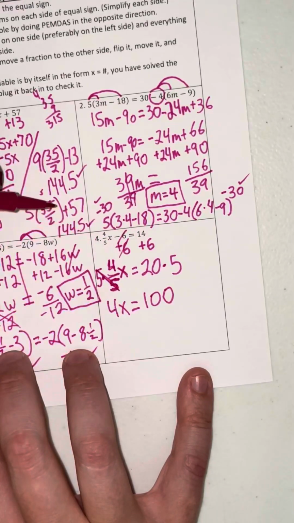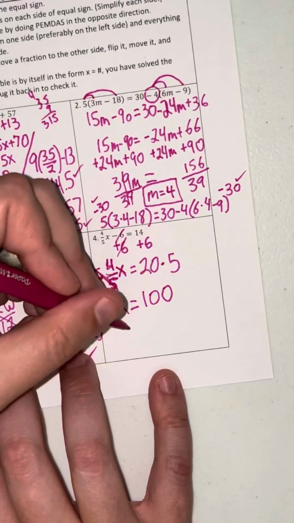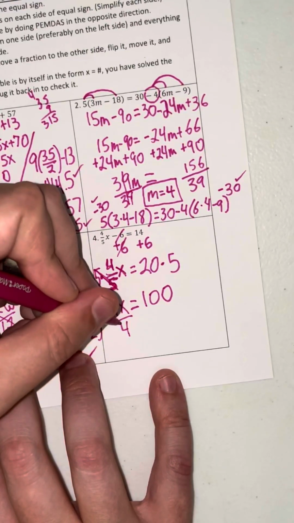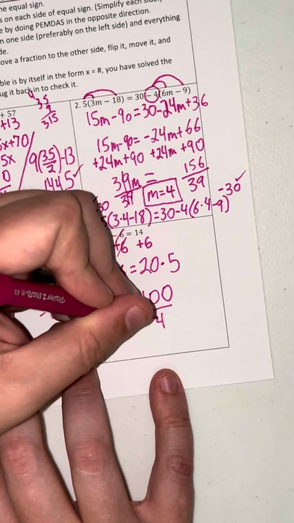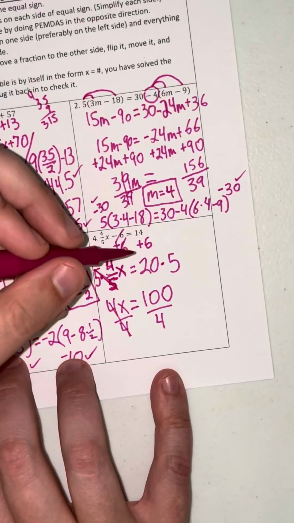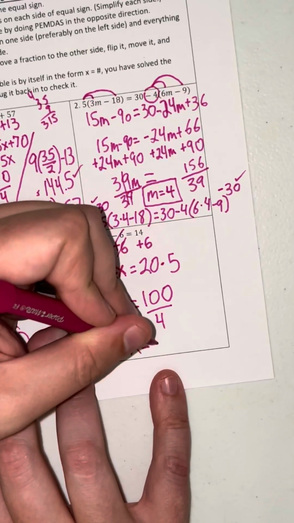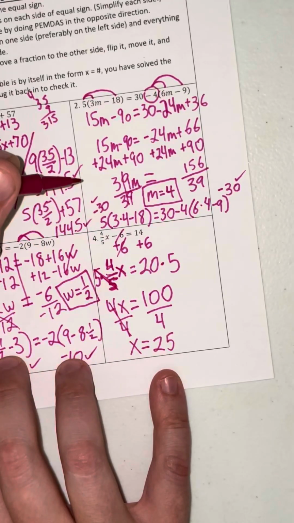And this is one we can probably look at and say, well, I'm pretty sure I know what that is. But we'll do the last step, divide by 4. And so when I divide by 4 here, those will cancel out. And I end up getting x equals 25.